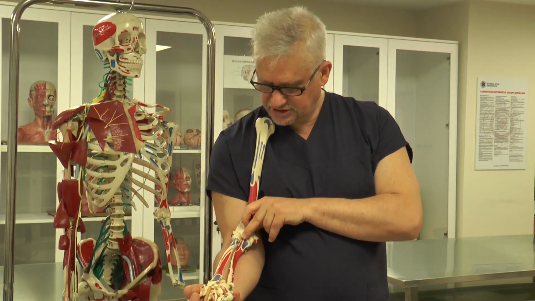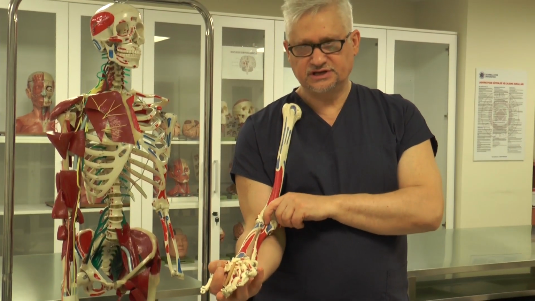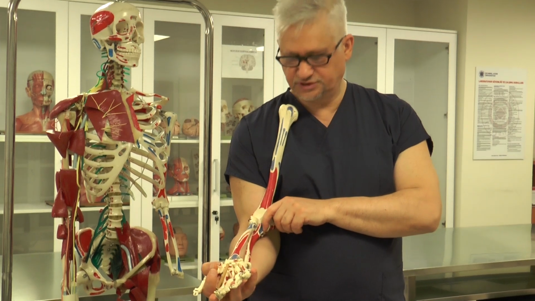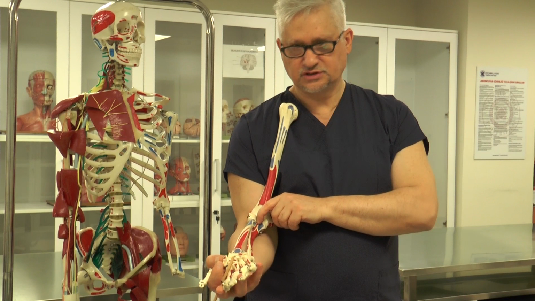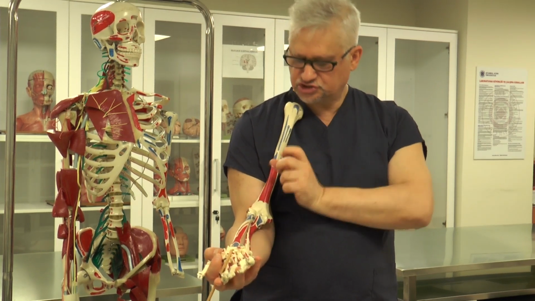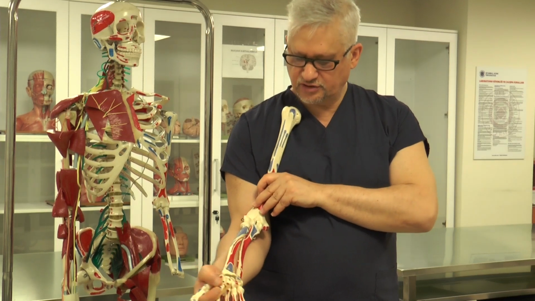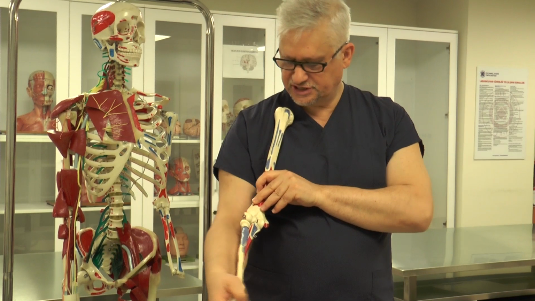The head of the radius basically rotates, and this rotational movement is allowed by its circumference, with the attachment to the radial notch on the ulna. So there's a rotational movement of the head to allow the pronation and supination function.